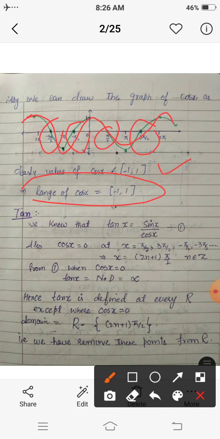Now the other one is the tan function. We know that tan x is defined as sin x upon cos x. Firstly we will consider the domain. This is defined only when the denominator is not equal to 0. Now the denominator equals 0 means cos x equals 0, and we know that cos x equals 0 only when x is an odd multiple of pi by 2.